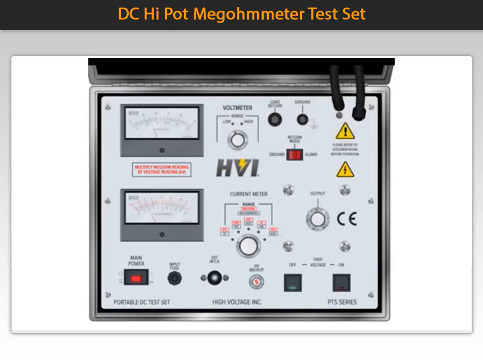These are the basic features. Further video instructions, safety features, and connection information can be found on HVI's website, hvinc.com.